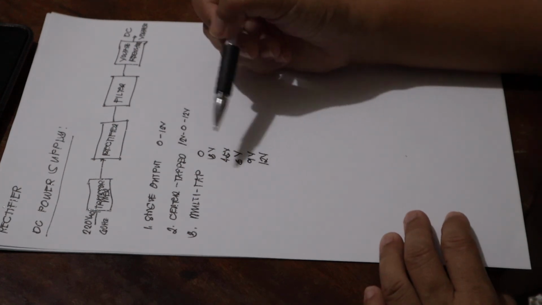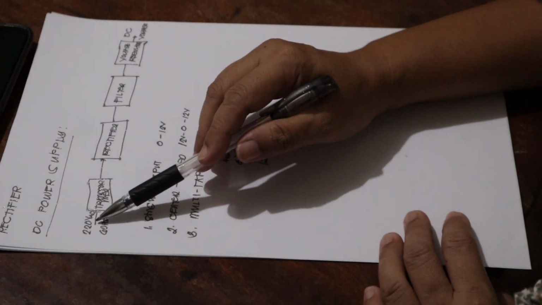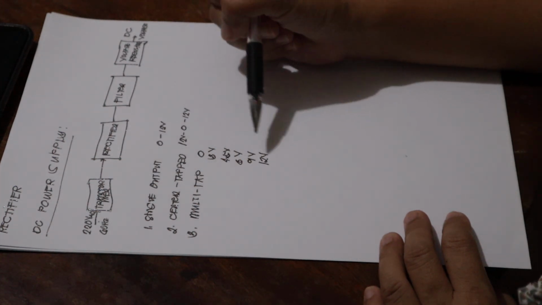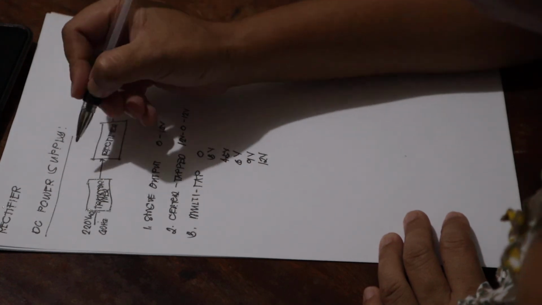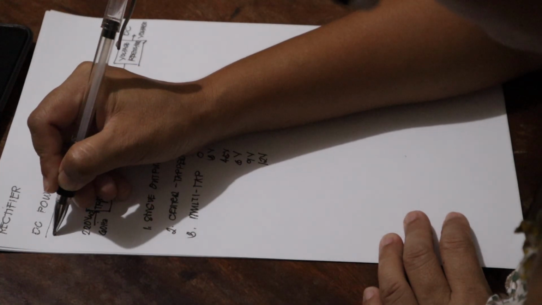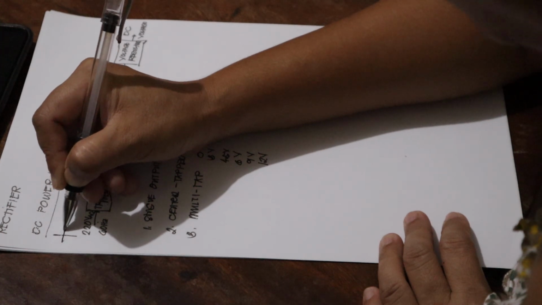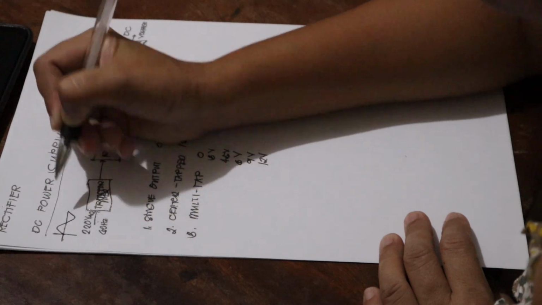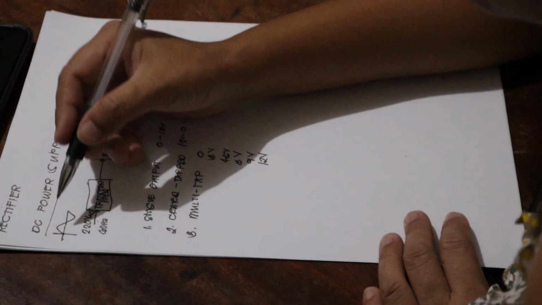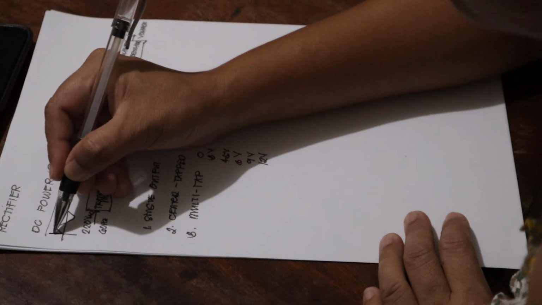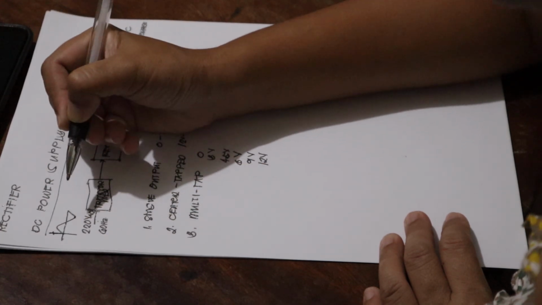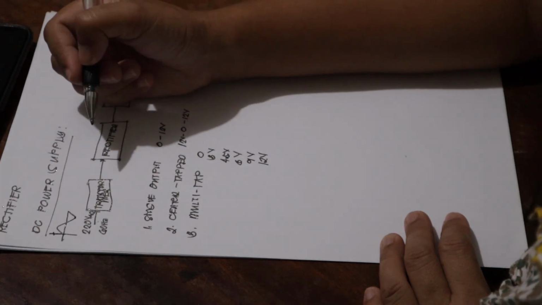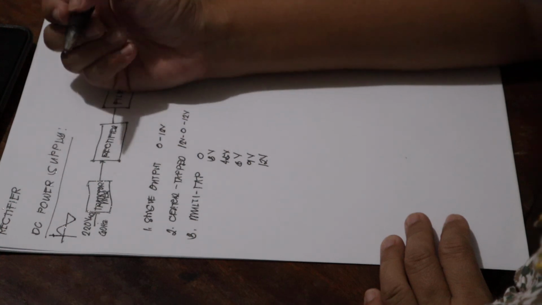They are step down because from 220 volts AC, it will actually be stepped down to a lower voltage. Okay? So here, the waveform of our AC voltage is a sinusoidal. A sinusoidal has an amplitude, a frequency, okay? And then a phase. Those are the characteristics of an AC voltage.